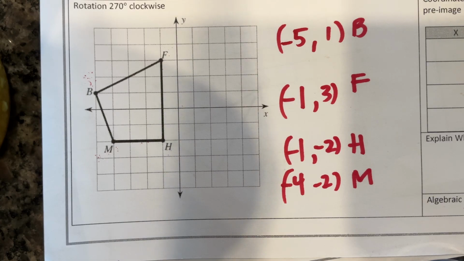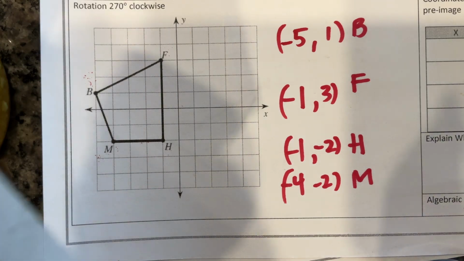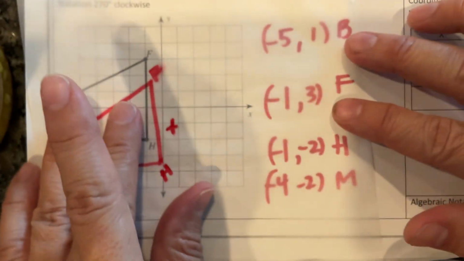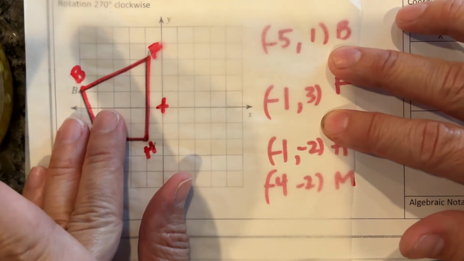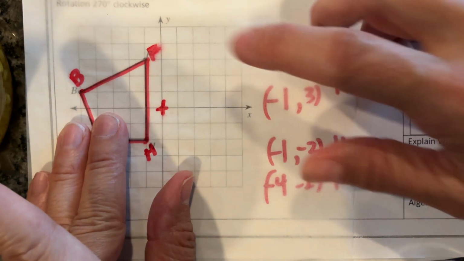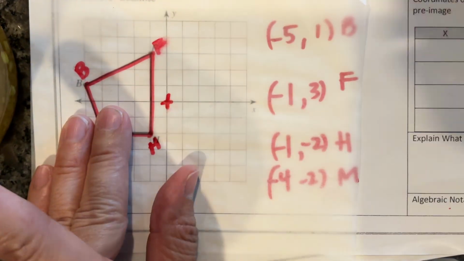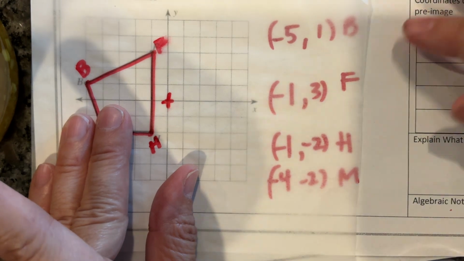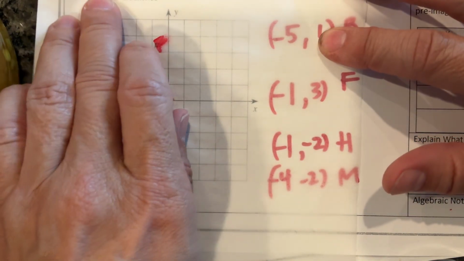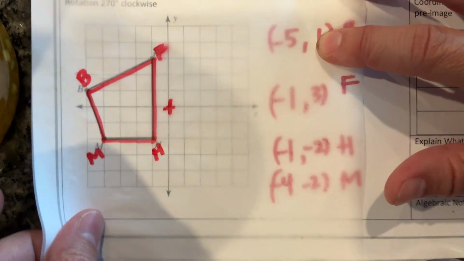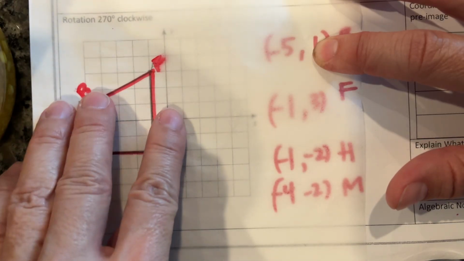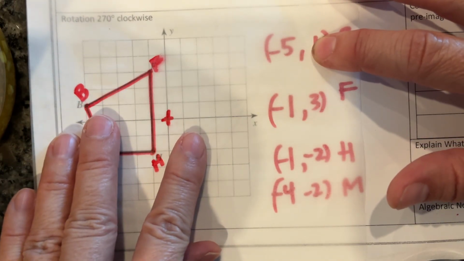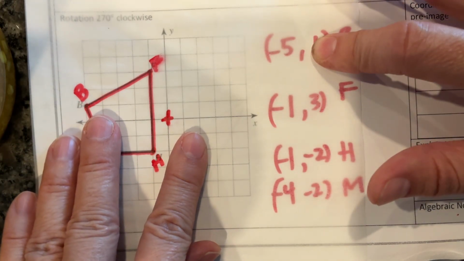You're turning it left or you're turning it right. If it's clockwise, you're turning it right. So each quadrant is 90 degrees. So you remember 90 degrees is a right angle? So that's what you have here, 90, 90, 90, and 90. Now, what I did is I traced it, and so I know I'm going 270 degrees clockwise. So you could use this on the computer, at least my students did when I taught 8th grade.